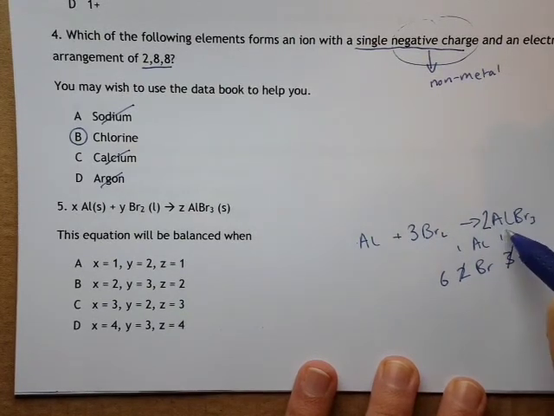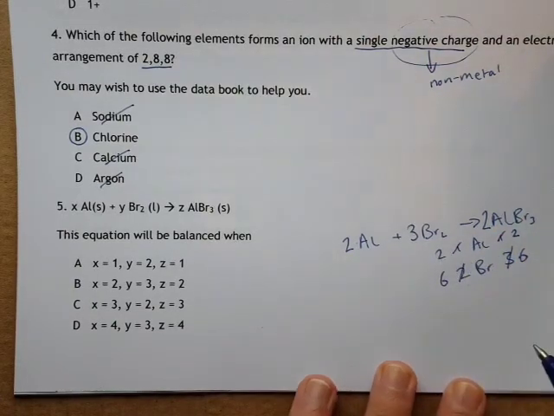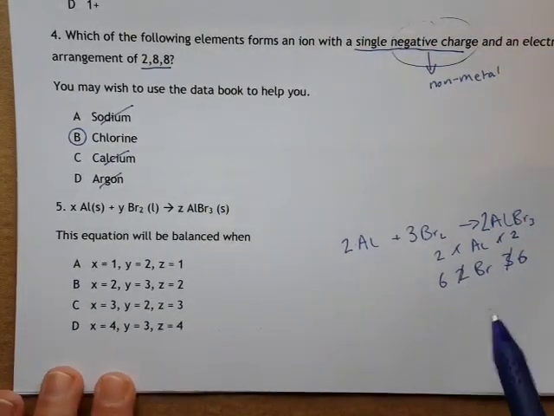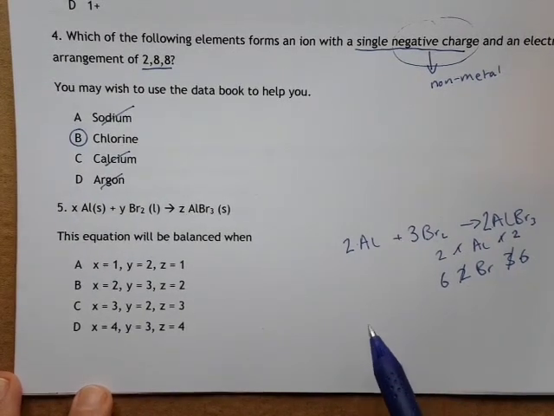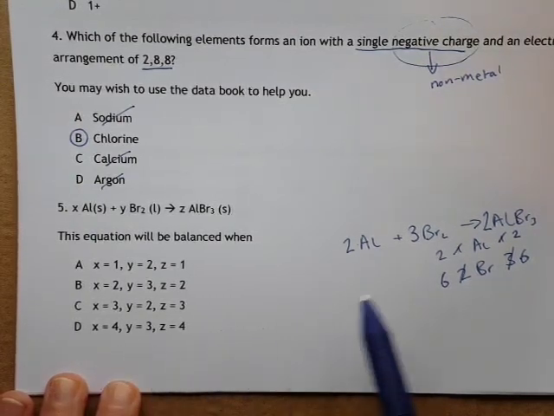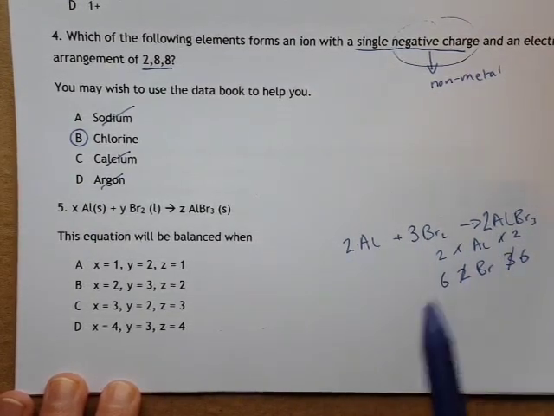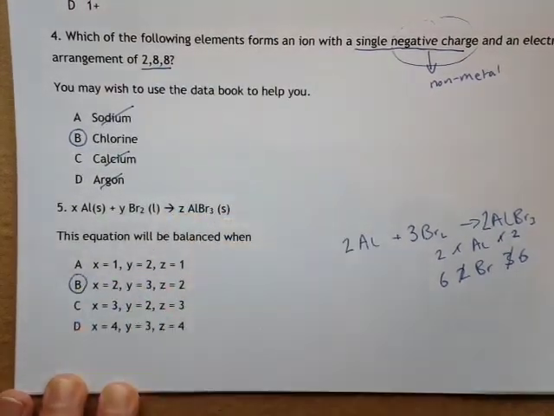Now I've also changed the number of aluminiums on the right, so I'm going to recount those. And then in order to make the aluminiums balance as well, I need to add a 2 in front of my aluminium. If you were struggling with that question, you need to do more practice of balancing equations. I would recommend Miss Adams' video on that, and I'll put a link to it. So the answer is 2, 3, 2. B is the correct answer.